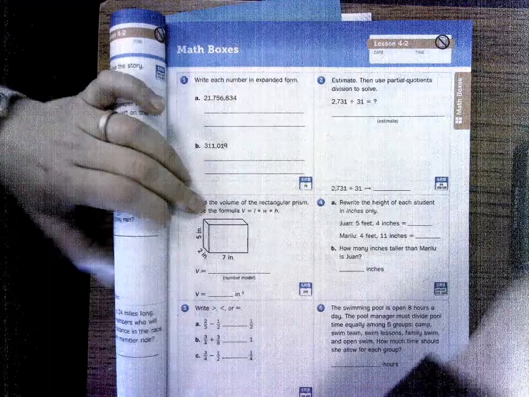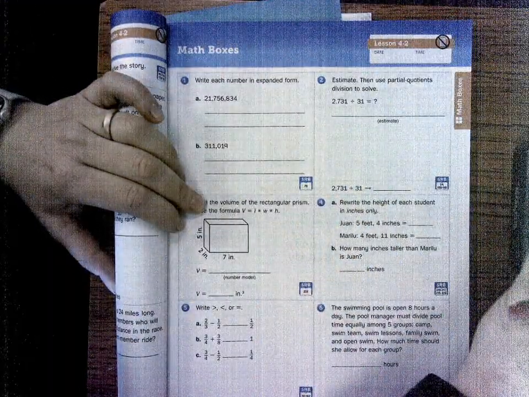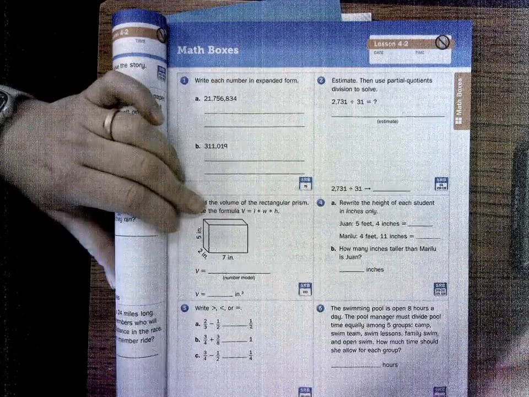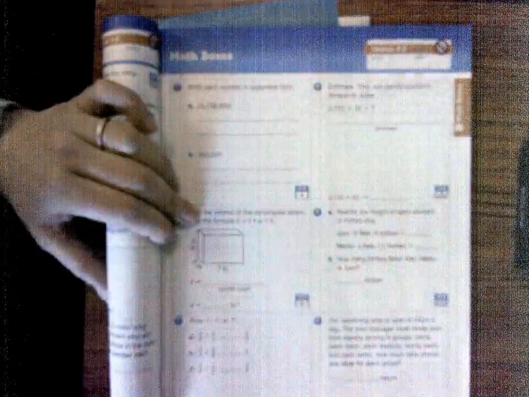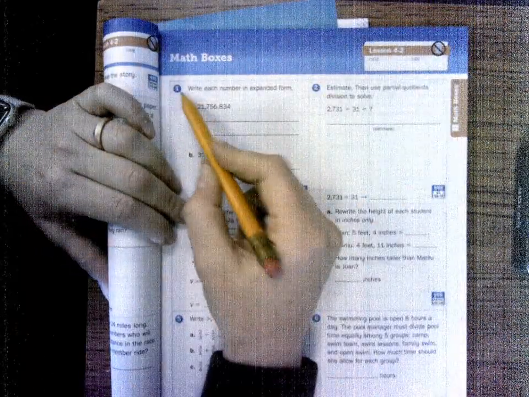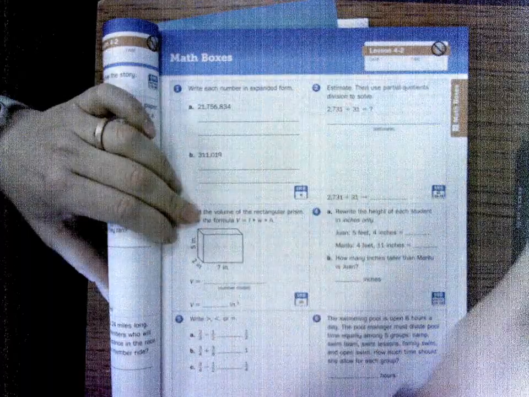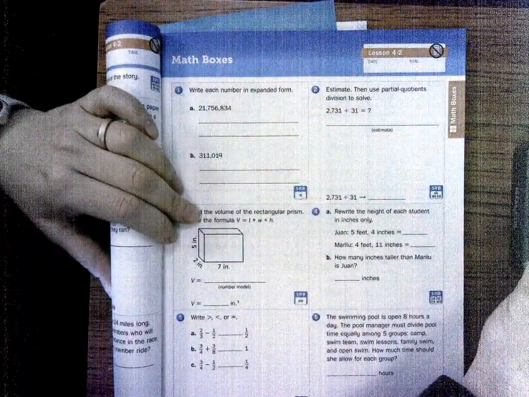Alright guys, we're going to be working on page 117 today. So problem 1, you're going to write this number in expanded form. And I'm going to start not doing every single problem with you guys. Once I show you how to do A, you should be able to do B, hopefully on your own.